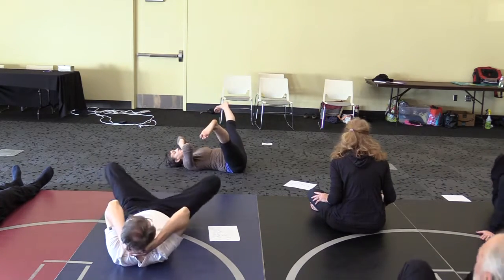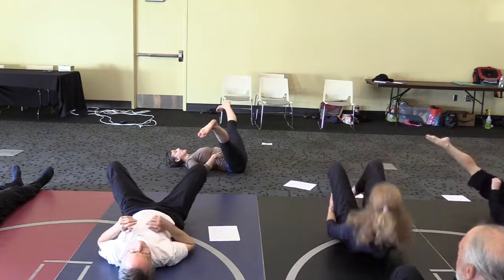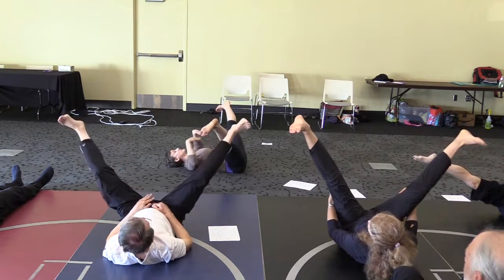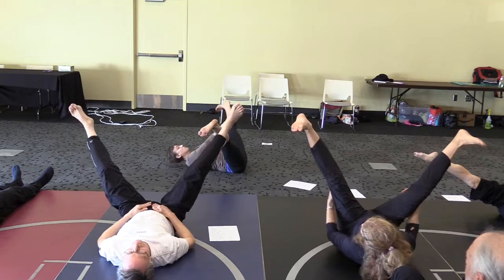So this starts from an extended straddle, legs straight, locked out. You can point your toes or flex your feet. And then it's the same thing. You engage your abs, press down into the ground, and slowly reach through the center.